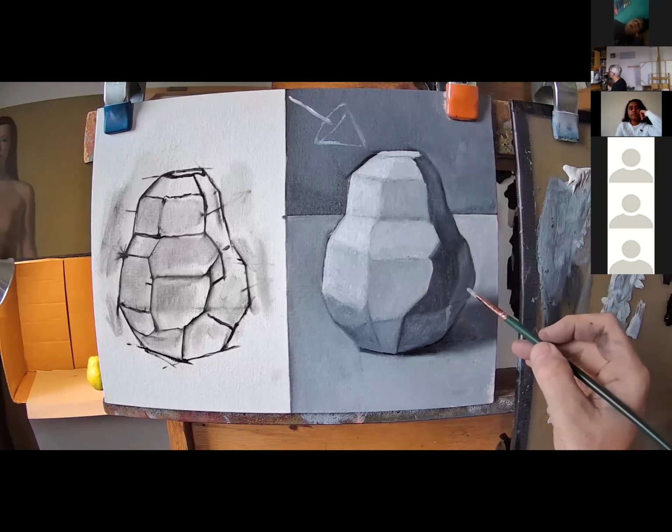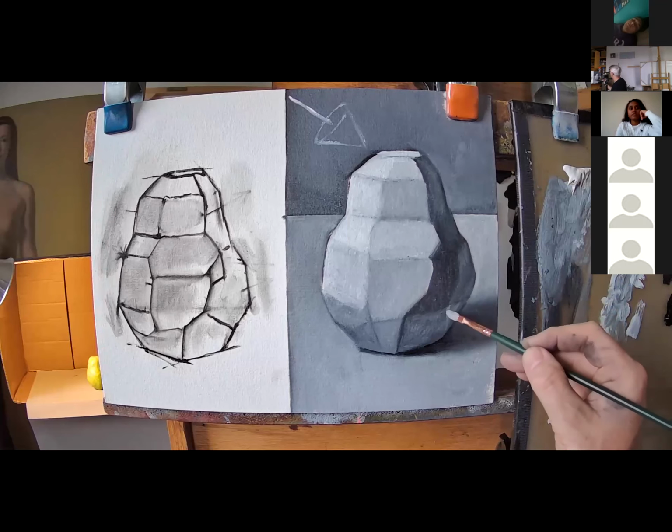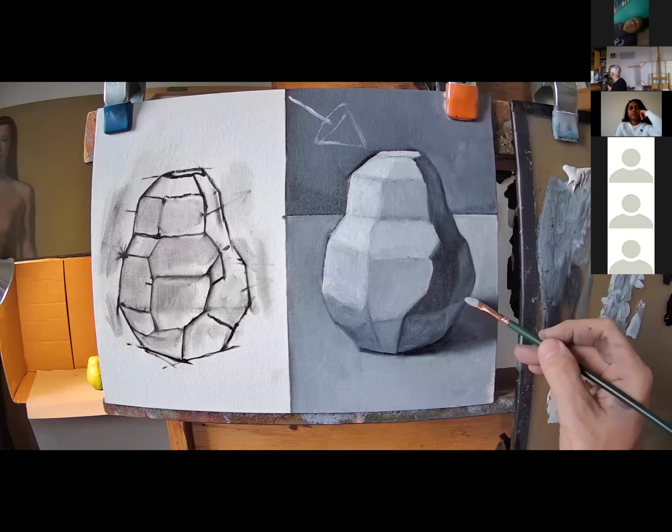And again, interpreting that in relationship to clarity in relationship to the planes and the object.